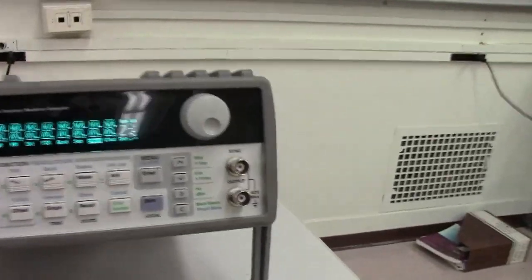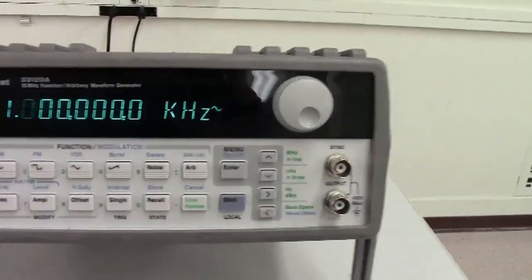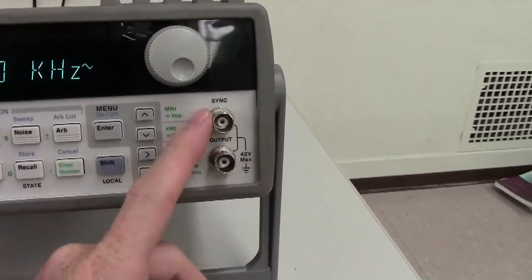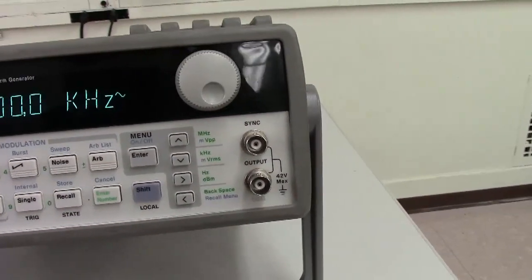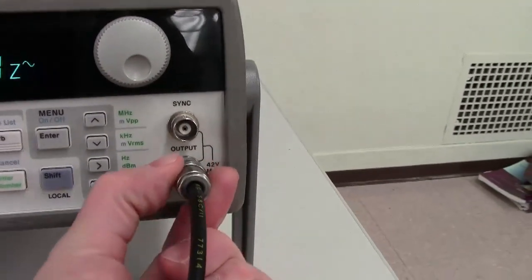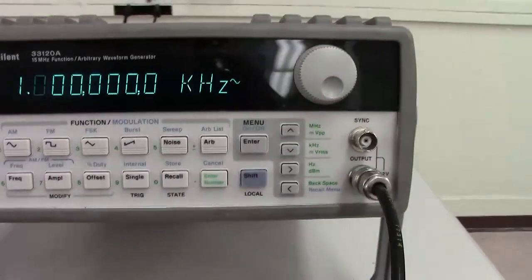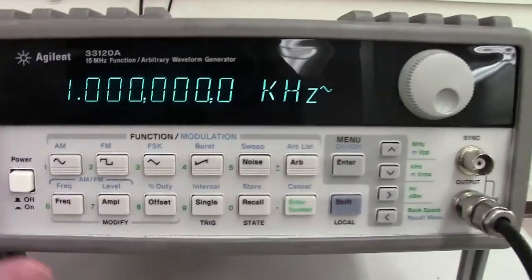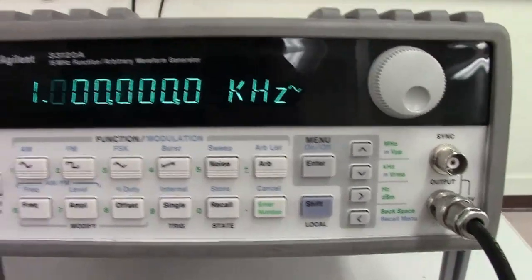Now, let's use this one. This one is similar, but it's older. It's a little more difficult to get to work. So this one is only single channel. This sync, we don't want to use that one. So we're just taking the coax from that other one and putting it on the output of this one. So just put that on there and twist it. Now here we can do essentially the same things, it's just a little less clear. We're still looking at the screen to see what we need to do.